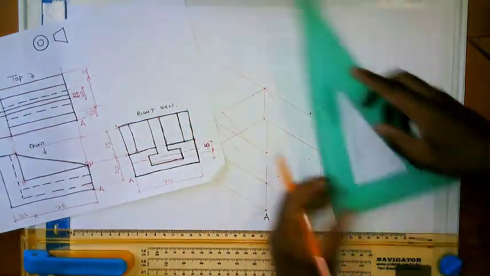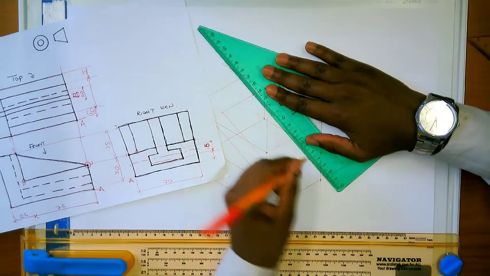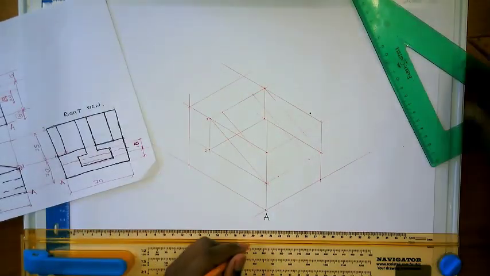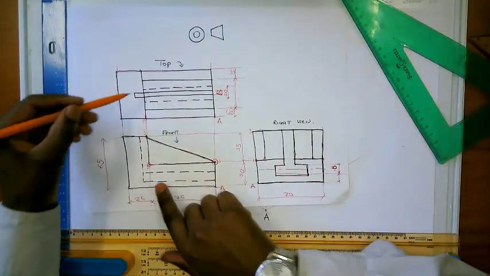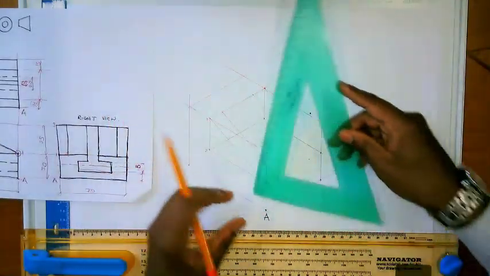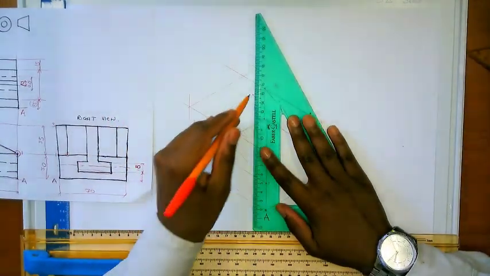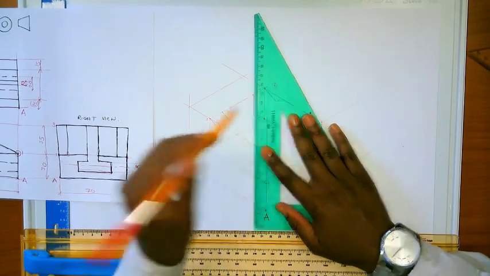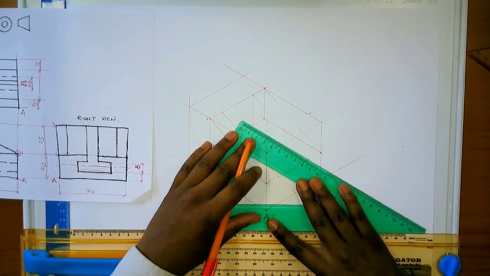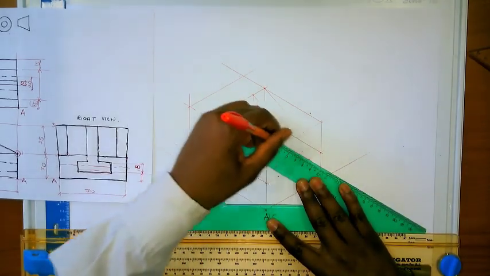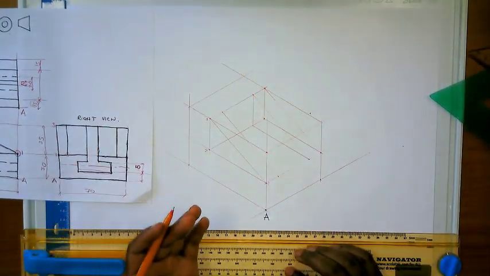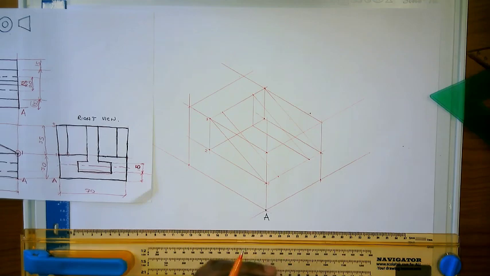So the emphasis here is always use directions to find points and always use point A as a reference. So if you need to move to the left, look at point A on your front view. If you need a point that's going to the right, look from point A perhaps on the right view. Now I'm just completing parts of my drawing to create again an image that will make sense.